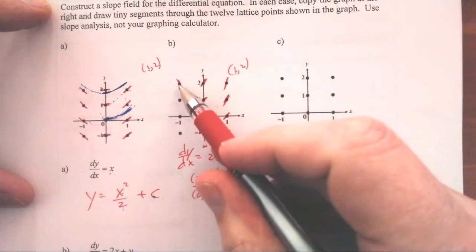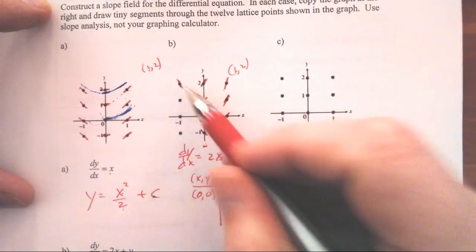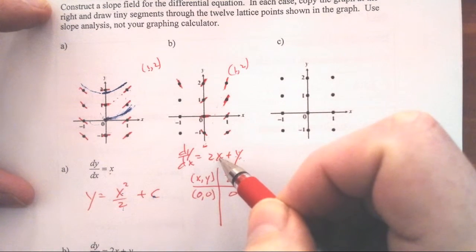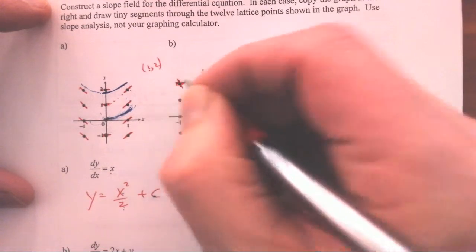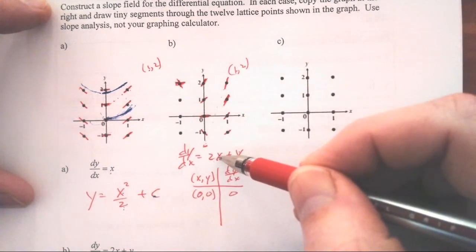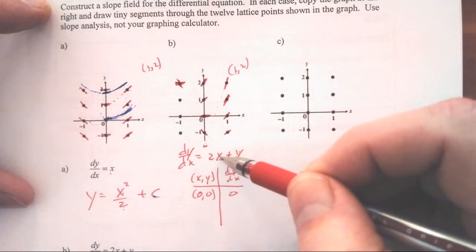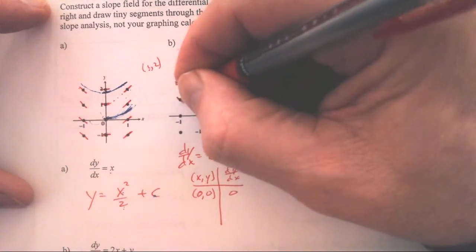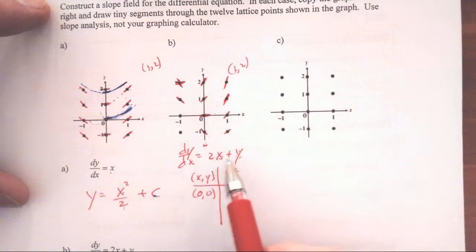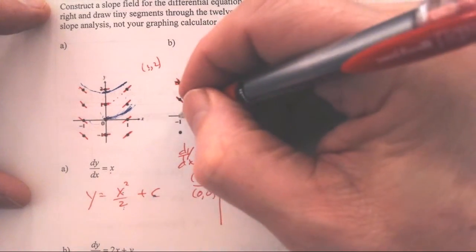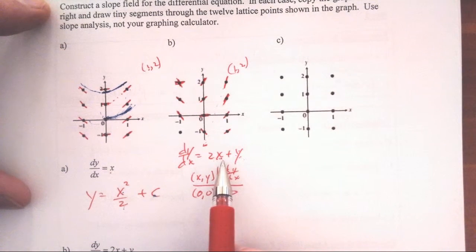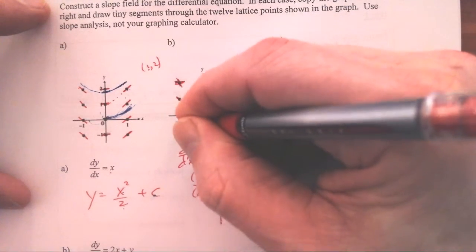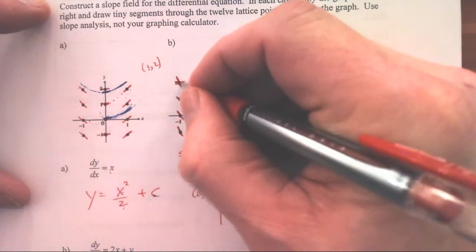How about (-1, 1)? Ooh, wait. I'm sorry. At (-1, 2) up here would be negative 2 plus 2. This is actually 0 up here. I'm sorry. I bet you caught that one too. How about (-1, 1)? That would be negative 2 plus 1, negative 1. Aiming down there. How about (-1, 0)? That would be negative 2. Aiming steeper. And how about (-1, -1)? Negative 2 and negative 1, that would be negative 3, aiming steeper yet. Okay, so one little glitch here.